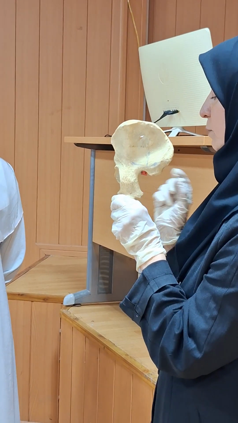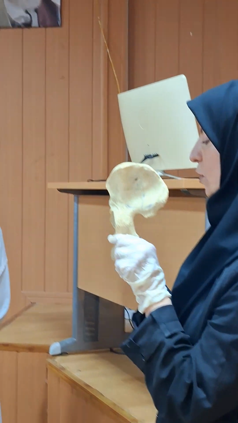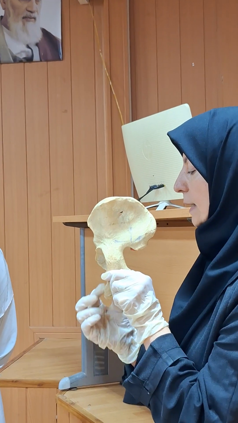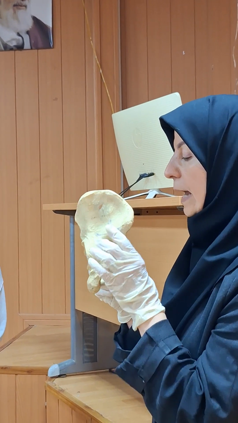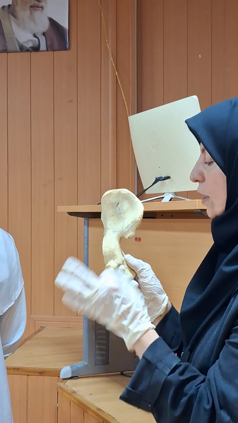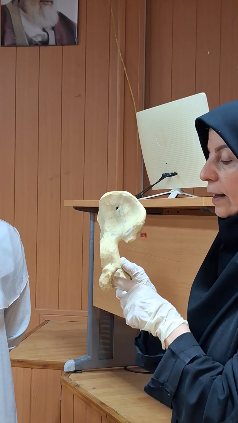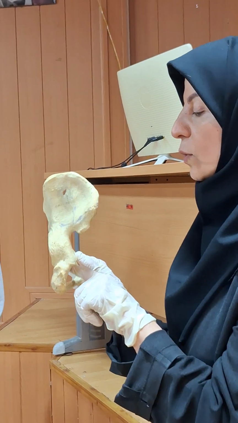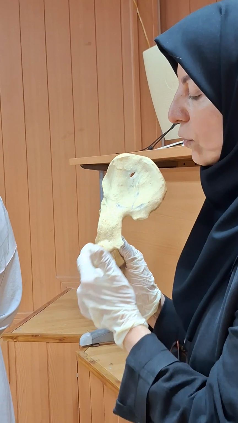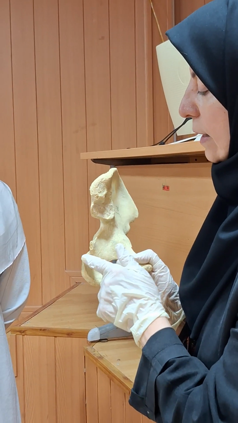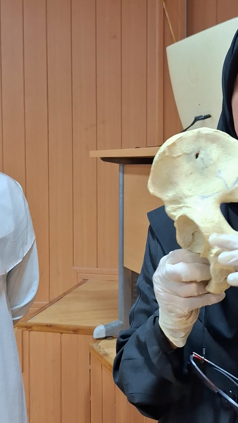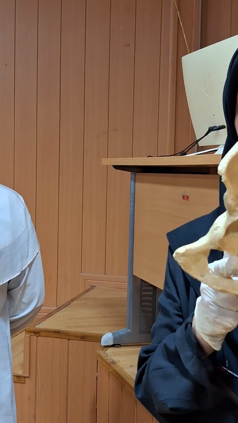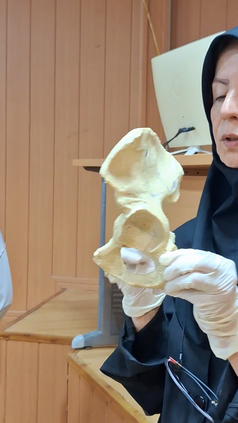The inferior ramus of the pubis and the ramus of the ischium join to each other, fuse to each other and make the ischiopubic ramus. About the body, it consists of three borders. Look at here. This is the obturator border or anterior border, lateral border, and posterior border. So the body: posterior border, lateral border, and obturator or anterior border.